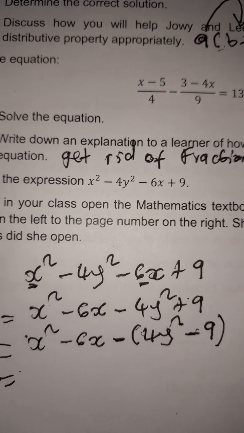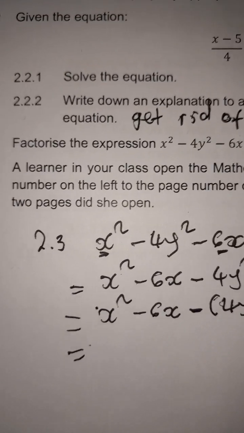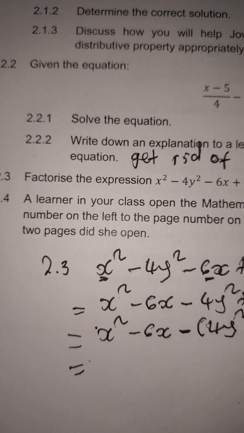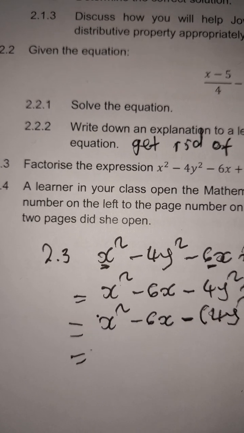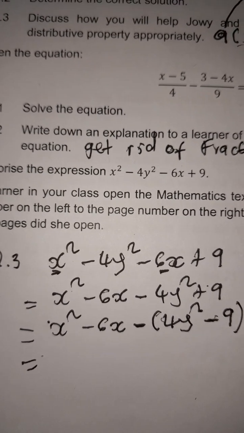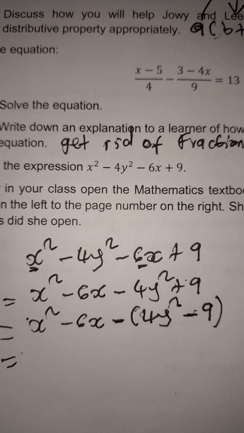Yes, guys, we are back again. When I left my video at our video 1, since we're working on question 2, we were at 2.3. We are required to factorize the expression x squared minus 4y squared minus 6x plus 9.